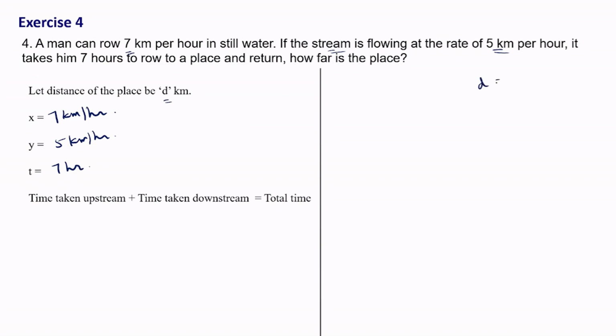If we are familiar with the formula, D is equal to T into x square minus y square upon 2x. If we substitute the values for T, x and y, we will get the value for D. Otherwise, we can proceed like this. The time taken upstream is d by x minus y plus time taken downstream is d by x plus y. This is equal to the total time which is 7.